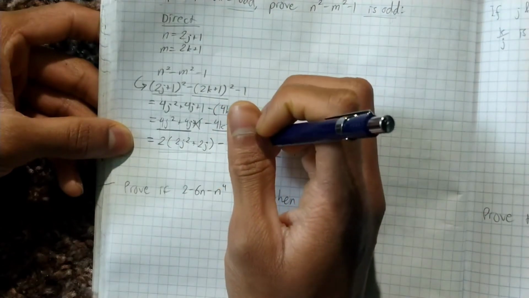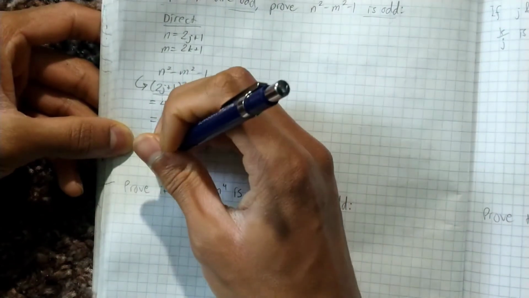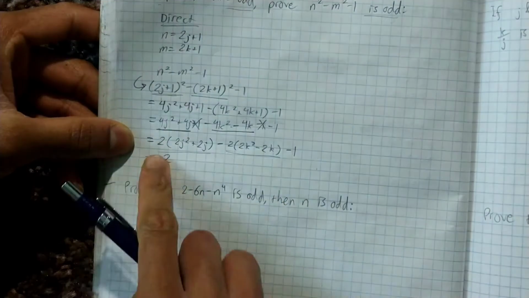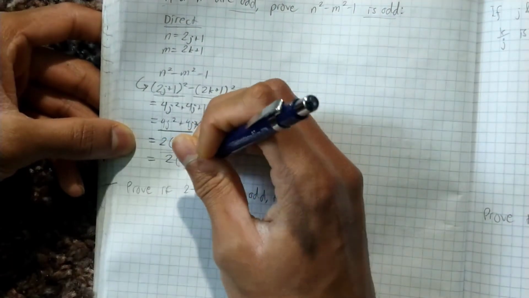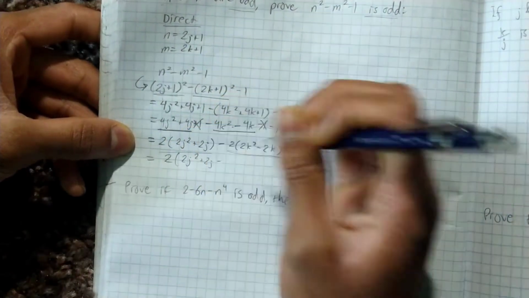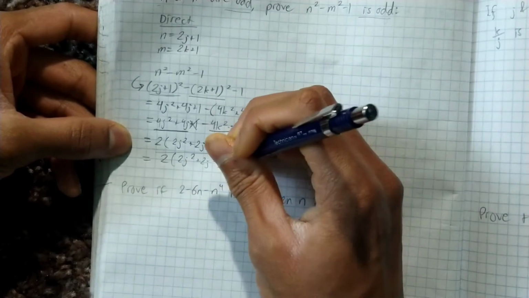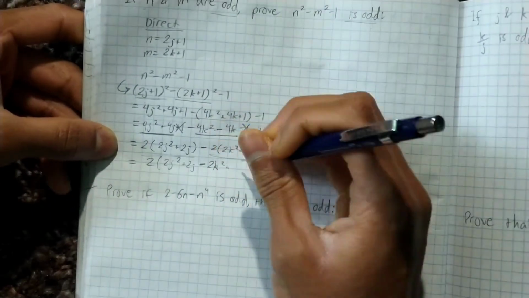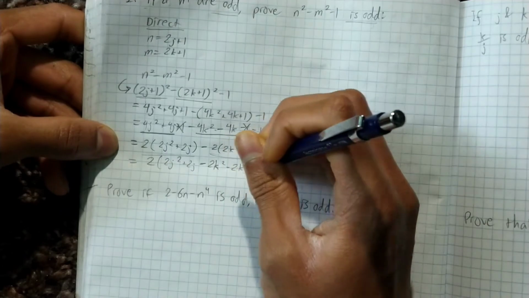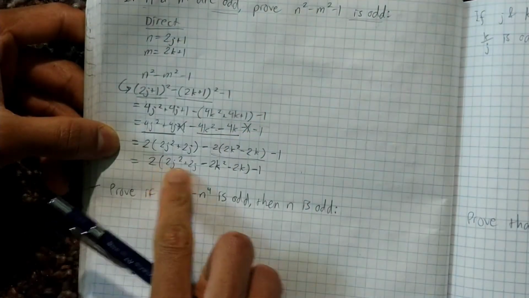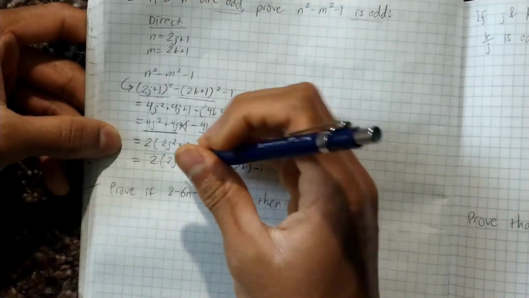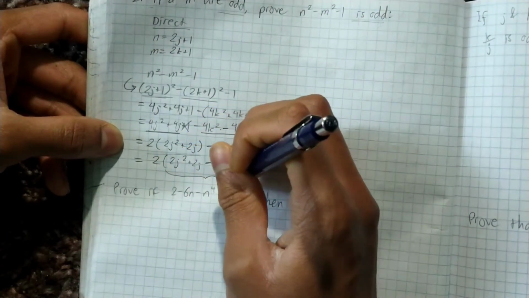Notice that there's a big number inside these brackets, so let's substitute that for p.